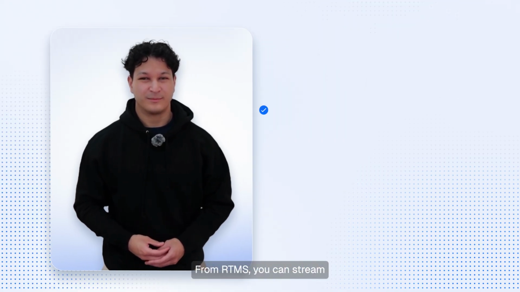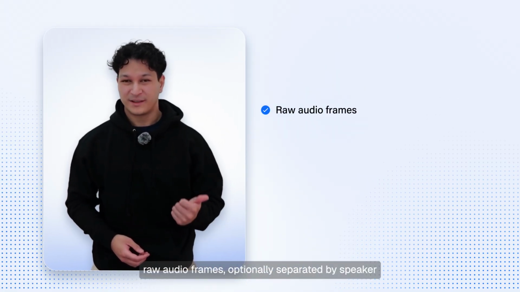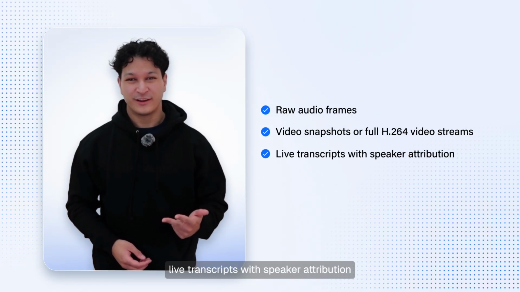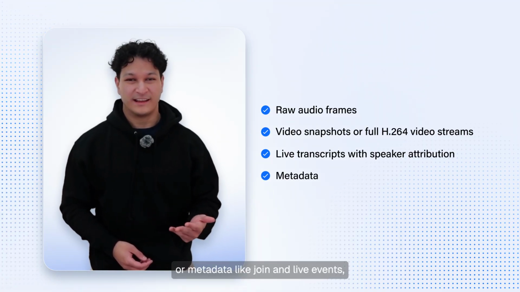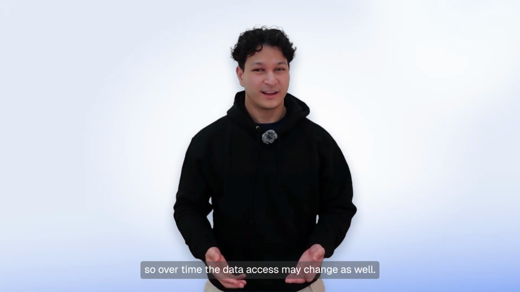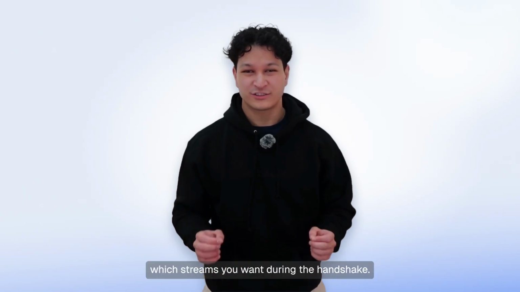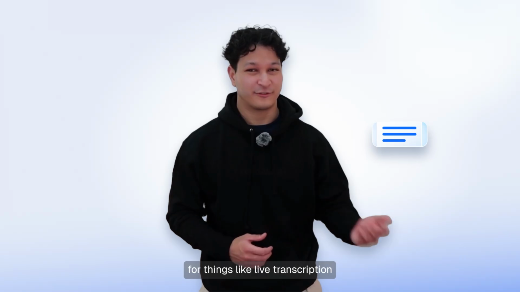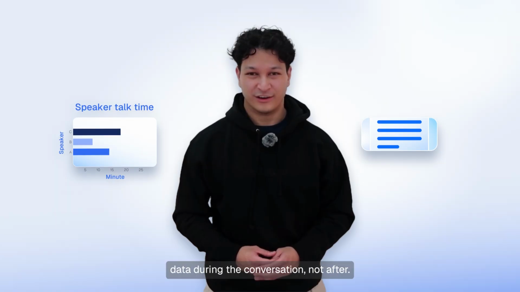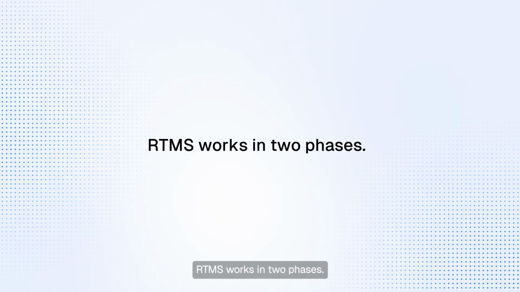From RTMS, you can stream raw audio frames optionally separated by speaker, video snapshots or full H.264 video streams, live transcripts with speaker attribution, or metadata like join and leave events, speaker change events, screen share events, and more. RTMS is still evolving, so over time the data access may change as well. Everything is delivered over WebSockets, and you can choose which streams you want during the handshake. This makes RTMS a great fit for things like live transcription or real-time dashboards that update using meeting data during the conversation, not after.